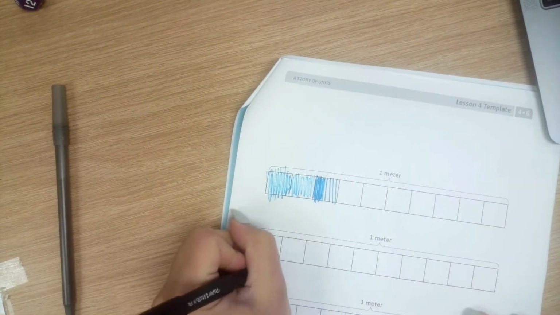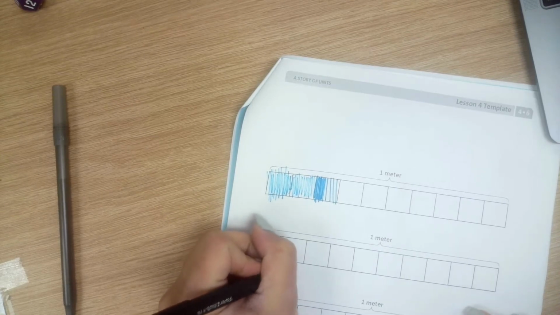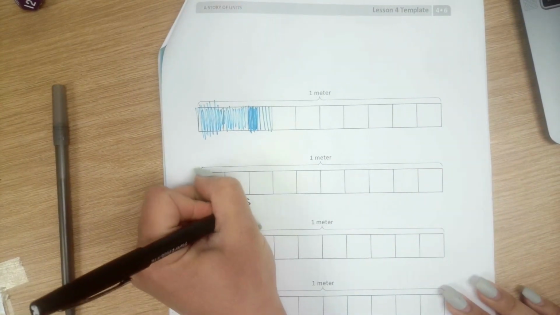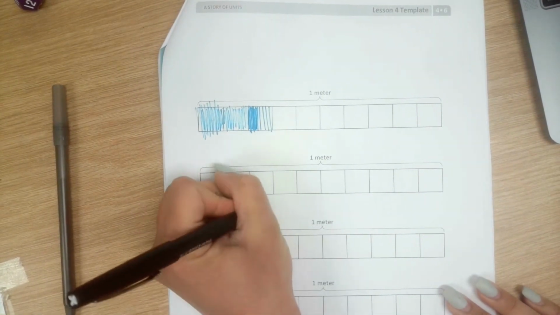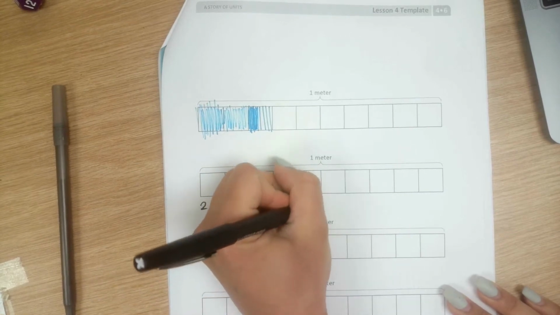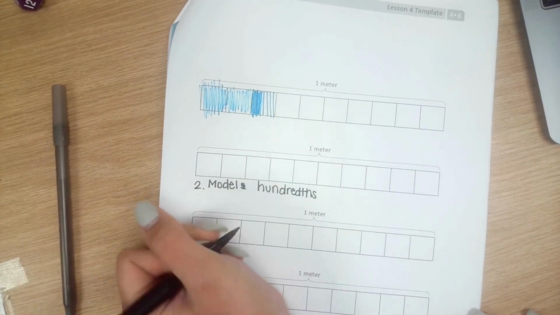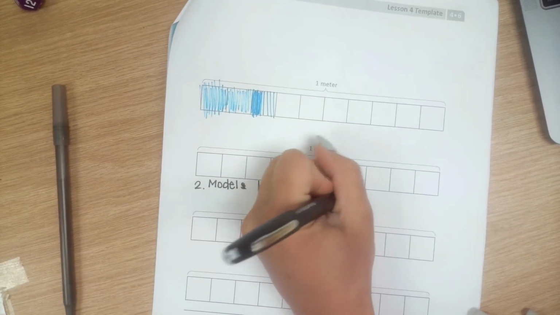So I'm going to start a little bit lower. You're welcome to go back. Or, honestly, you could really make this in your notebook. And that's what it's all about. How can you use these models and make them work for you? Because when you get to a test, I'm not going to have it there for you. How can you take the steps of using the models and making use of those structures? So make hundredths with an area model.